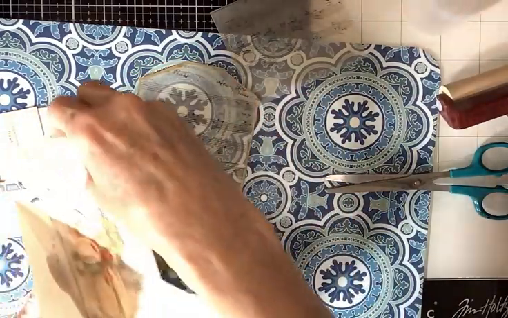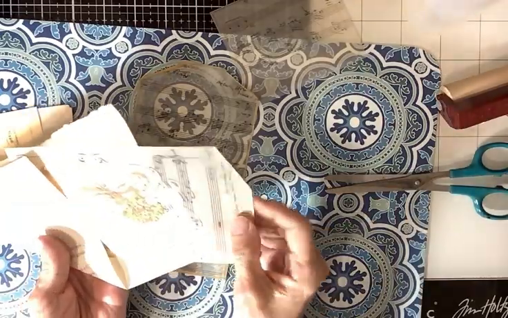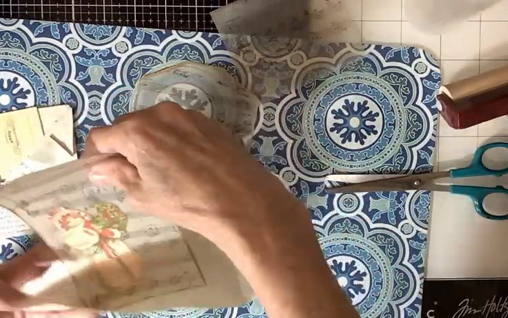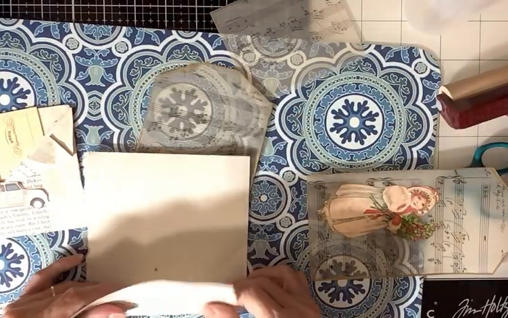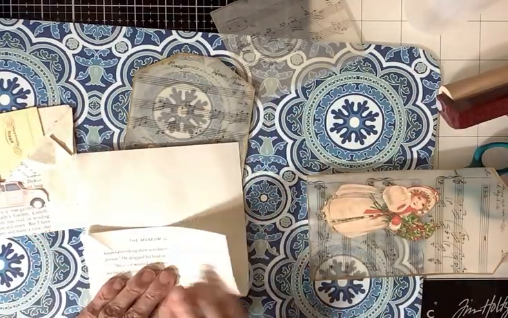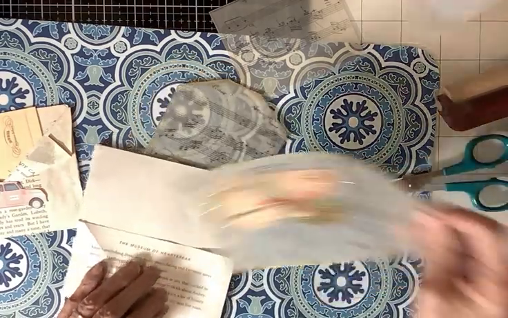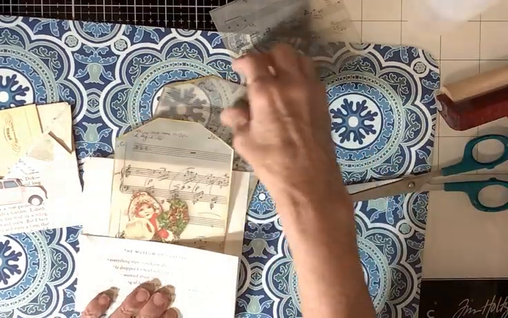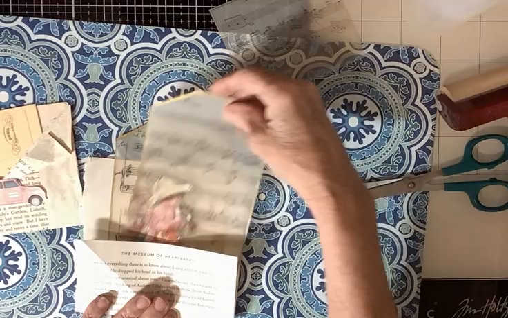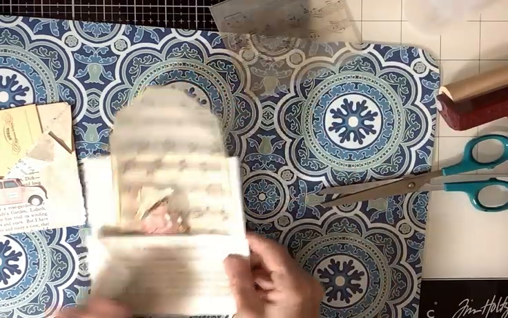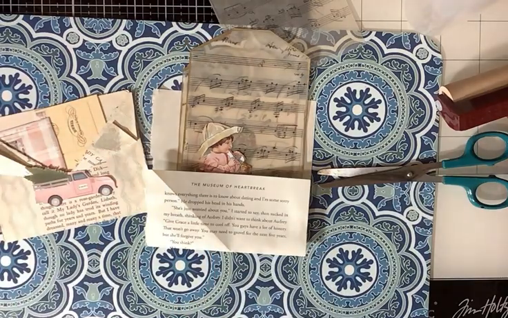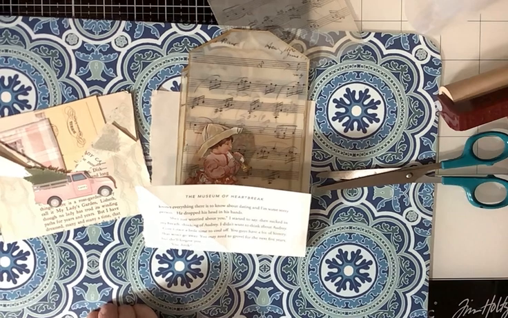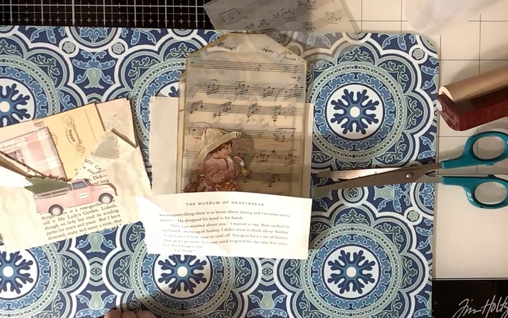However it would go in the journal. Well, let's do it this way. Make it a little bit easier for me. So yeah, it would go in like this. And there you go. So those are the two pieces of ephemera that we made for tonight. So we've got 2, and tomorrow we'll make 2 or 3 more.